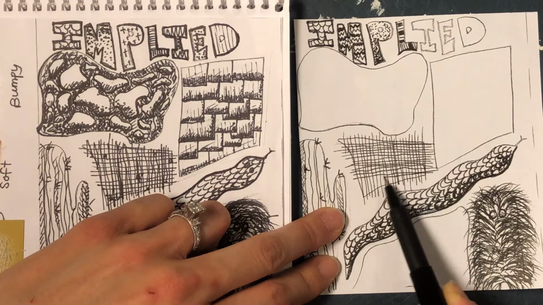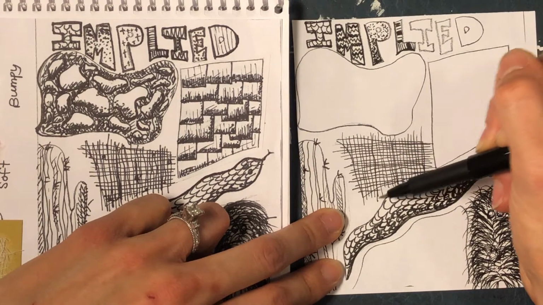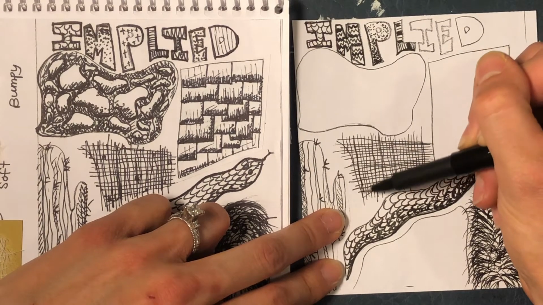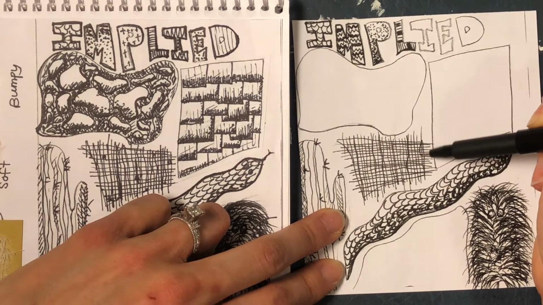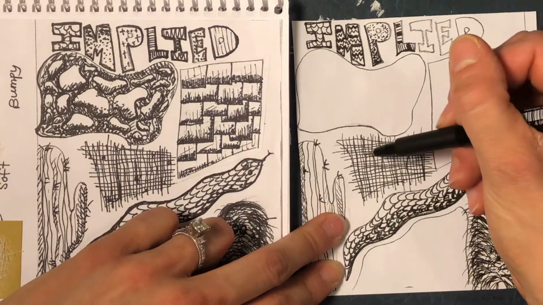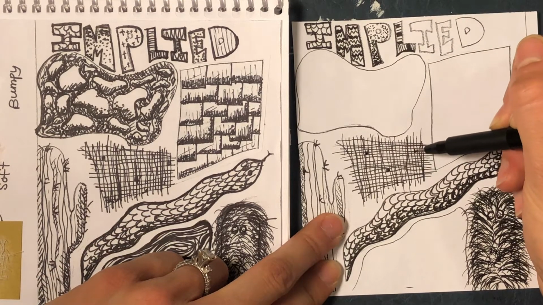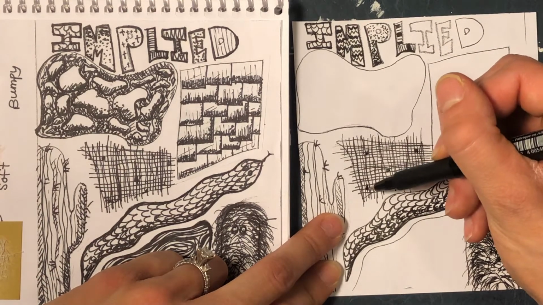I'm going to wiggle my line a little bit more. I'm going to add a few more vertical lines after the fact. Wiggle them. And then choose some areas that you want to darken to represent those gaps in the woven texture.